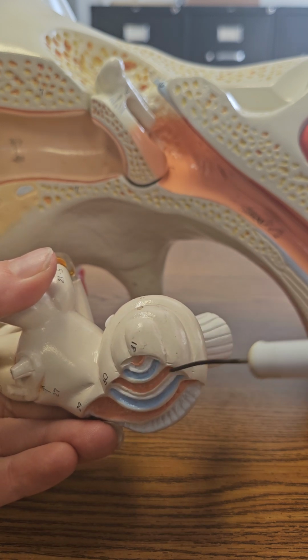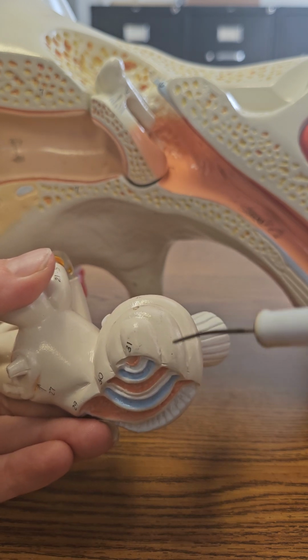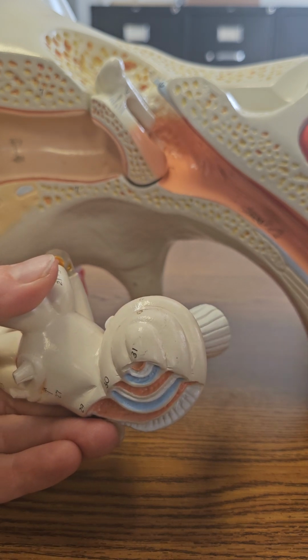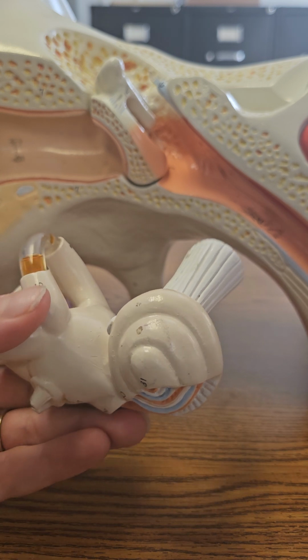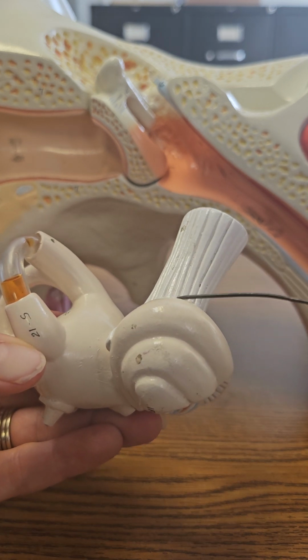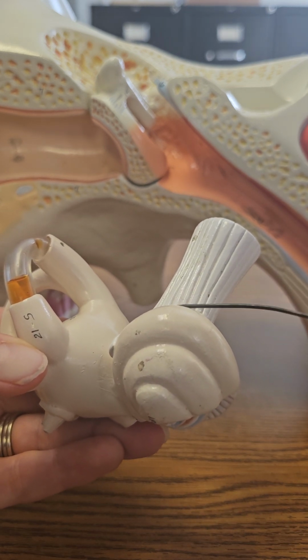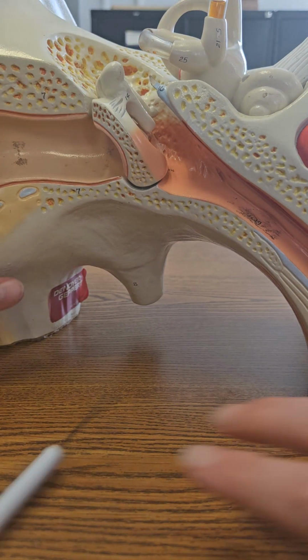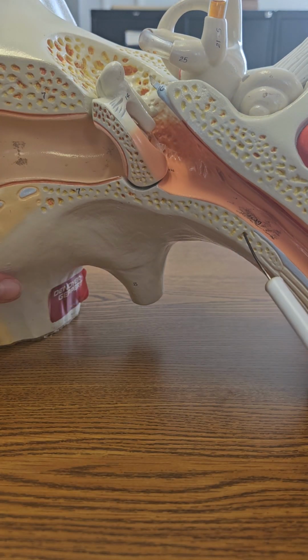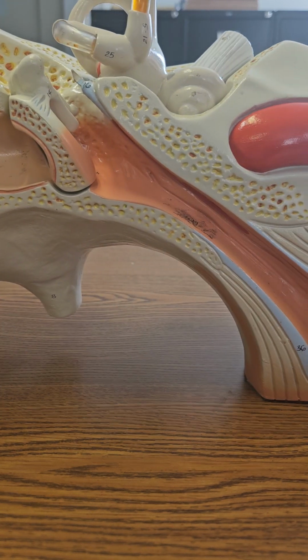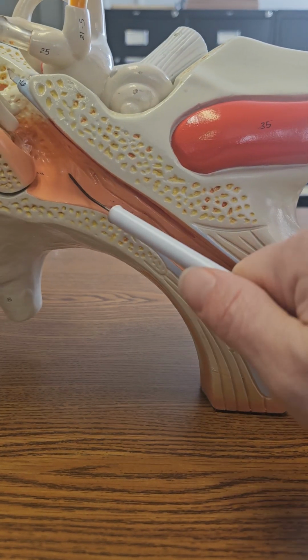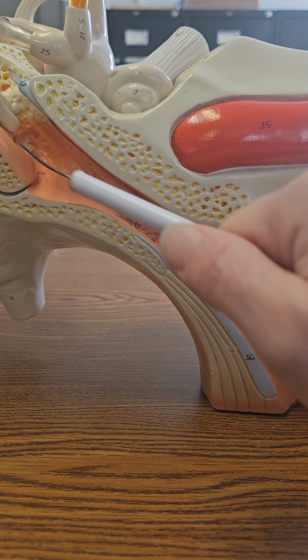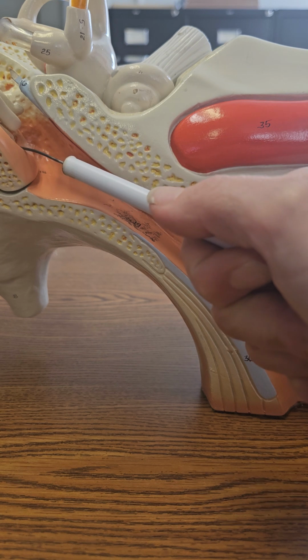As that fluid moves through the cochlea, that's what bends the hair cells. That will create the action potential for you to hear. And you can see that cochlear nerve coming out the back of the cochlea. We also have the eustachian tube, or pharyngotympanic tube here, which will connect the pharynx to the tympanic membrane.